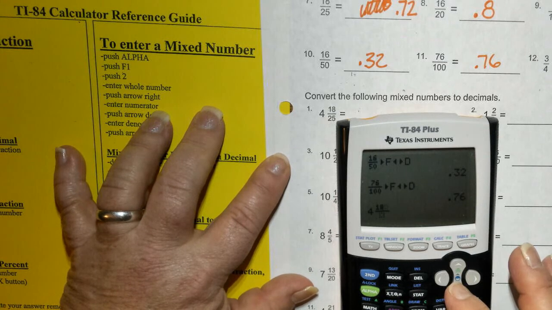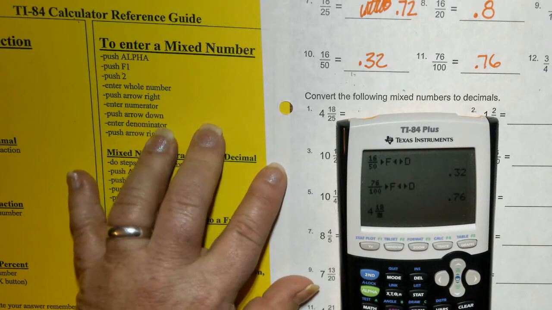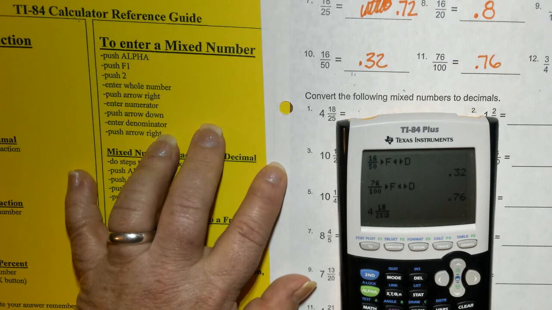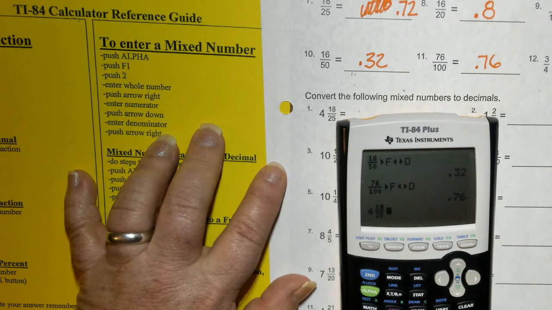You're going to enter this just like you did before. You're going to arrow down, and then you're going to enter the denominator, which is 25. You have to get out of there, so you're going to arrow to the right.